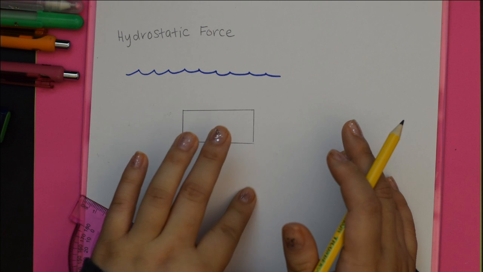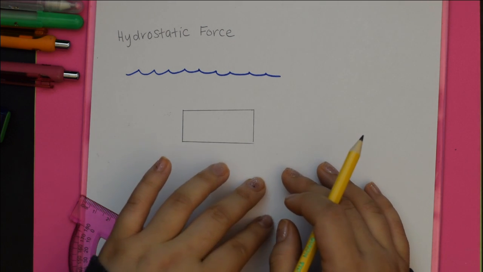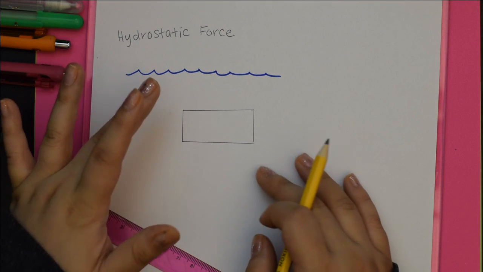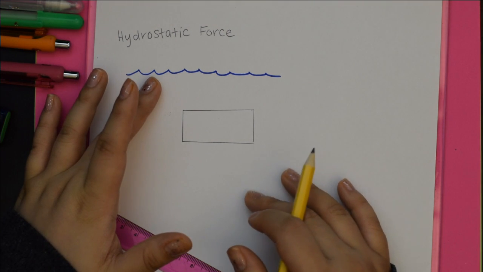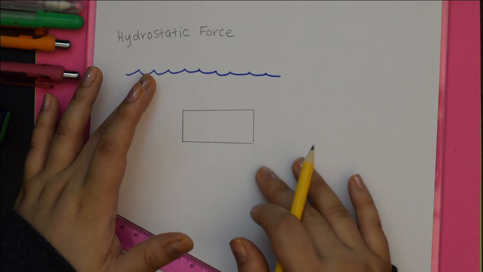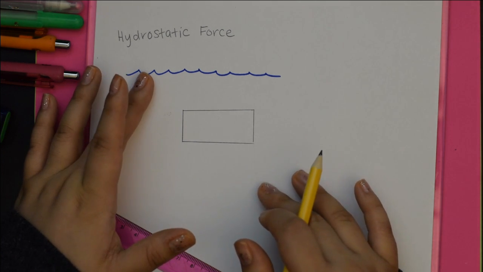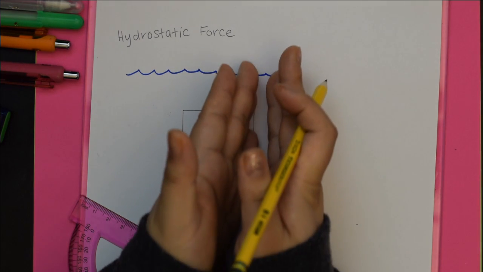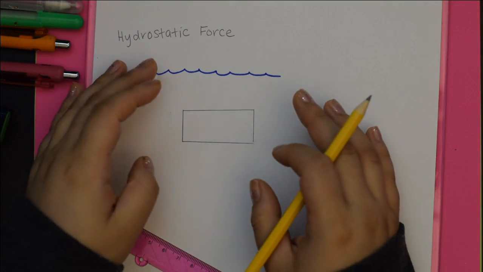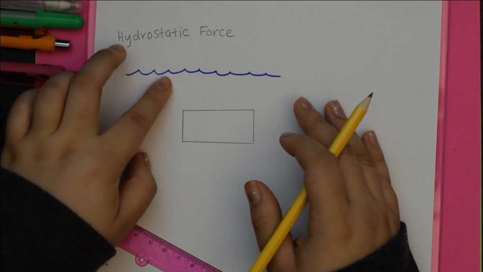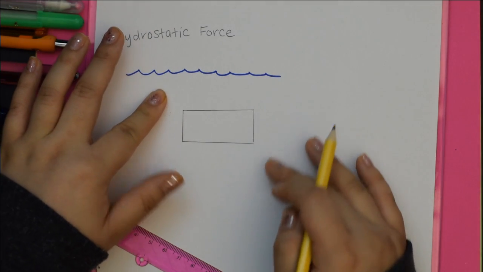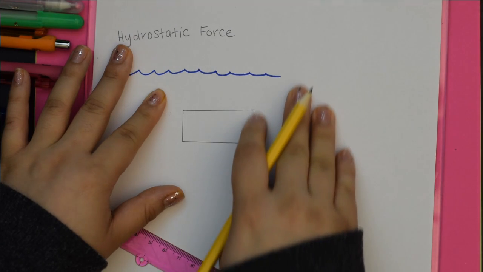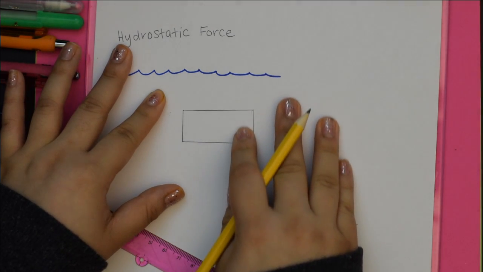It sometimes even hurts your ears a bit. And so you will feel a difference, right? And basically that pressure it's like a force from the water, the weight of the water above you. So at the surface there's not much water, but deeper down you feel more water, more weight, right?